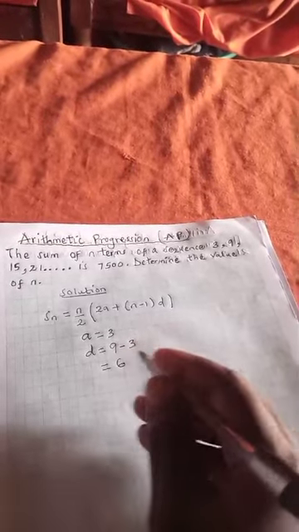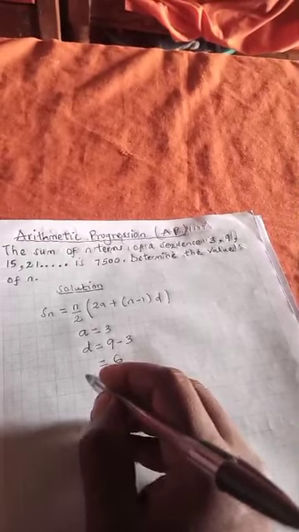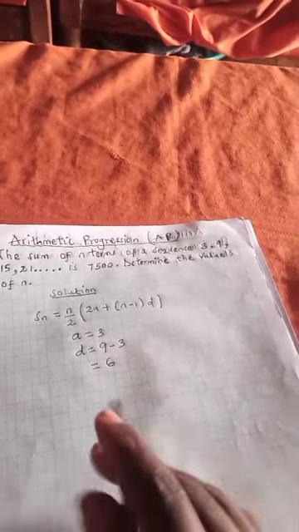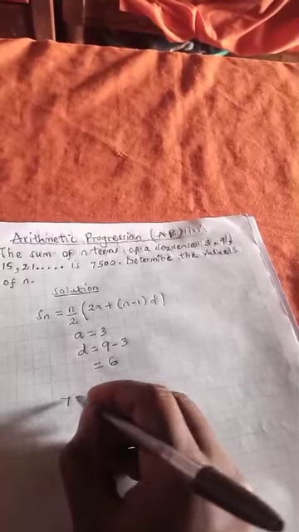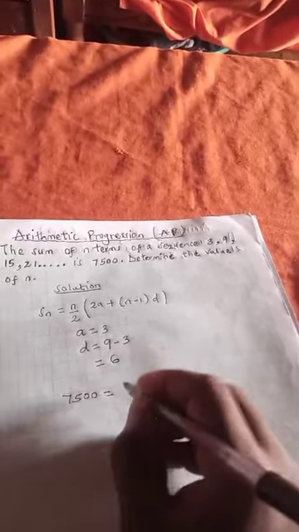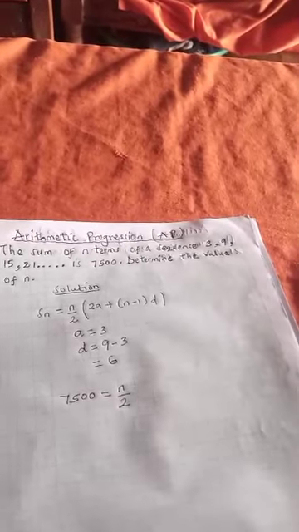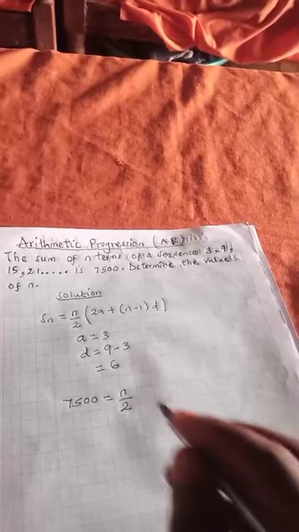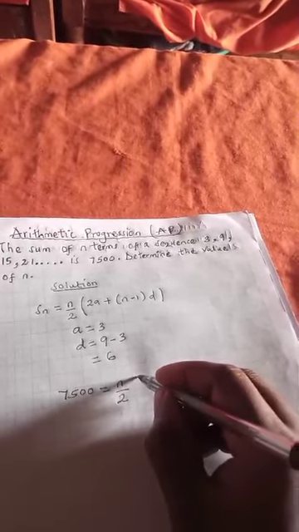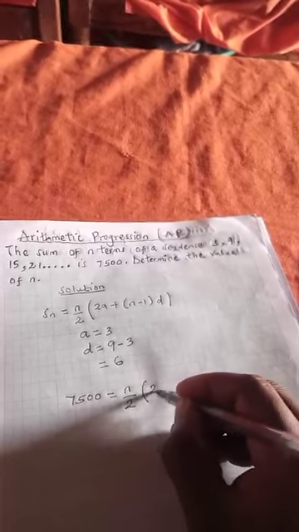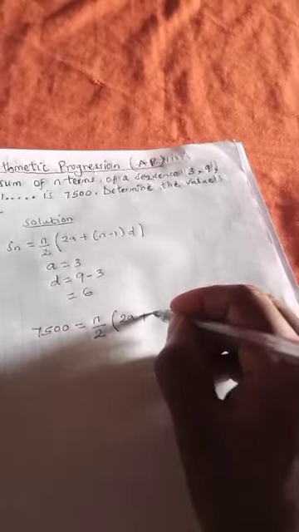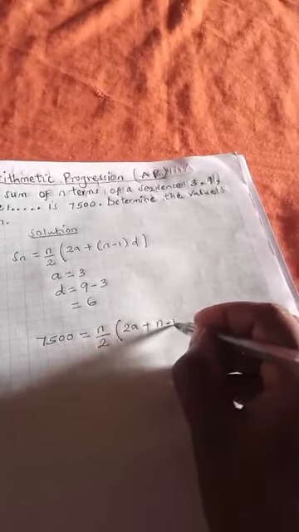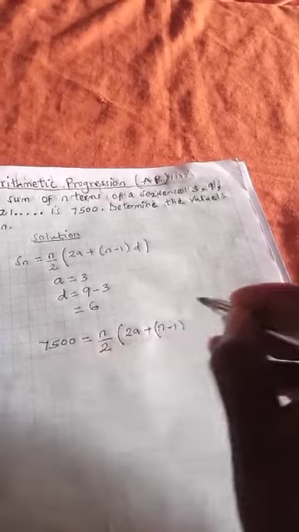Now we plug everything into the formula that we have. We have 7,500 is equal to n over 2. We don't have n in this case, because that is what we are looking for. We open the bracket 2a plus n minus 1, then we multiply by d. This is the formula that we have.